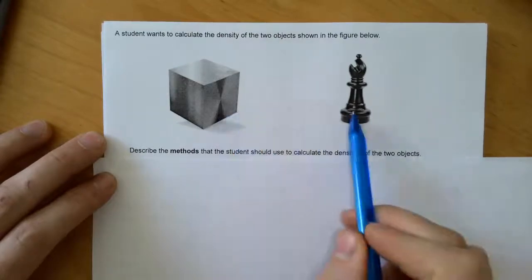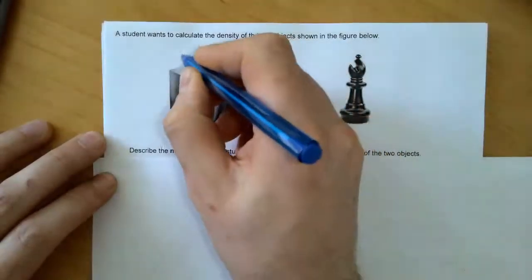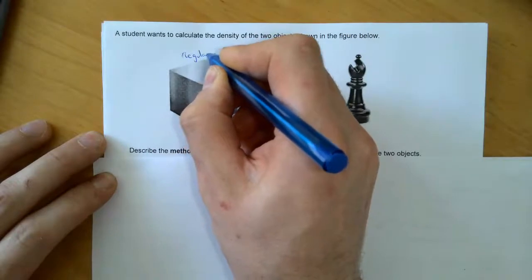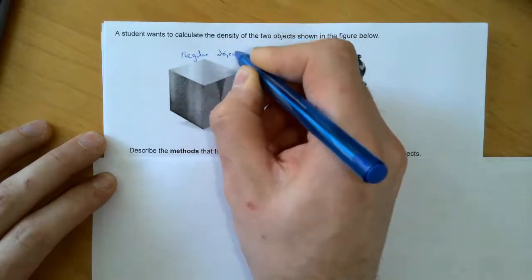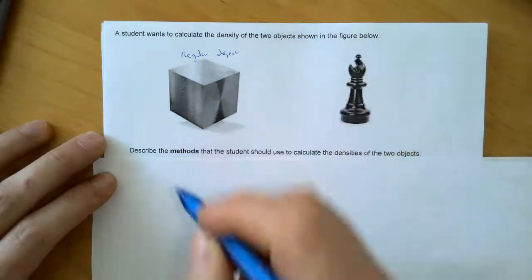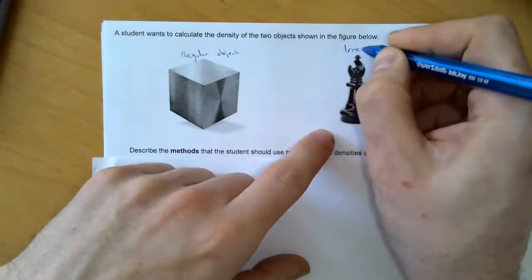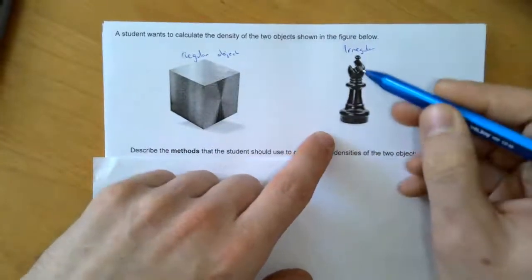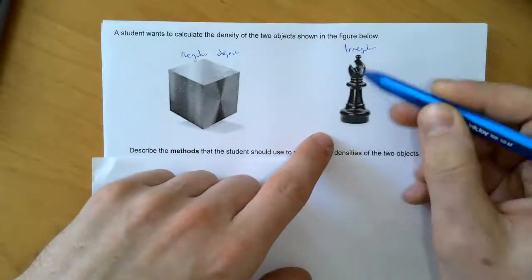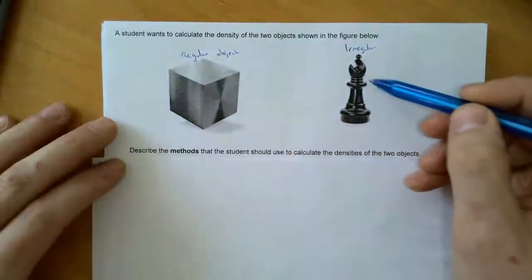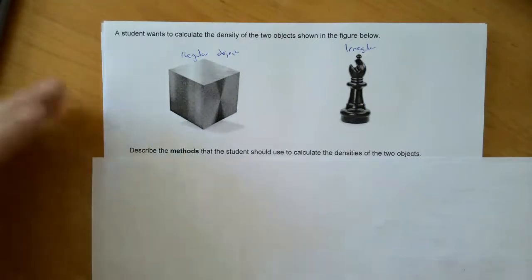So there's a big difference between these two objects. This is what we would say is a regular object. It has identical sides. We could easily measure these, work out the volume. This is an irregular object with a shape that is not regular. We can't measure the sides easily. So what are the two methods?